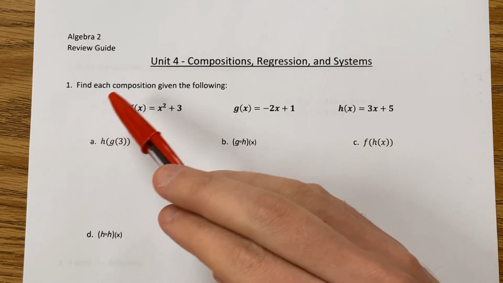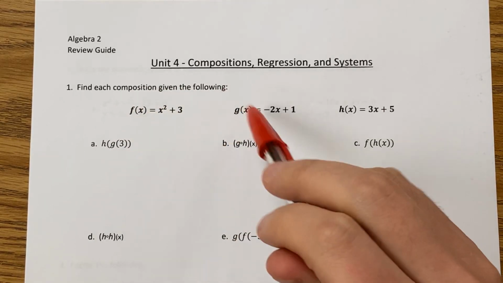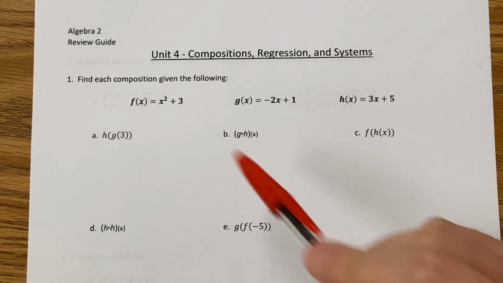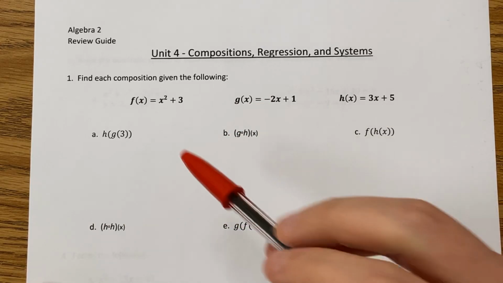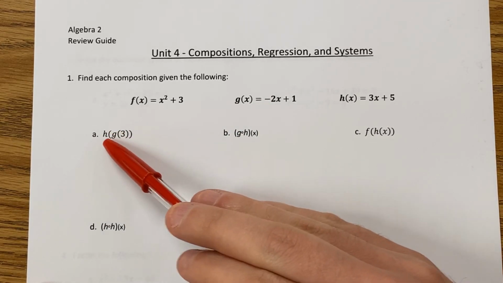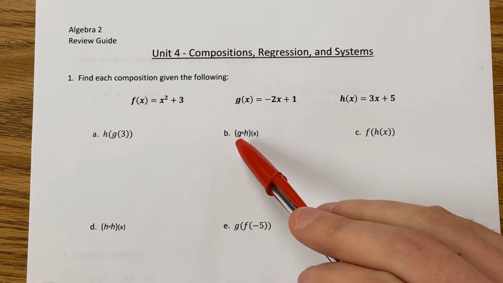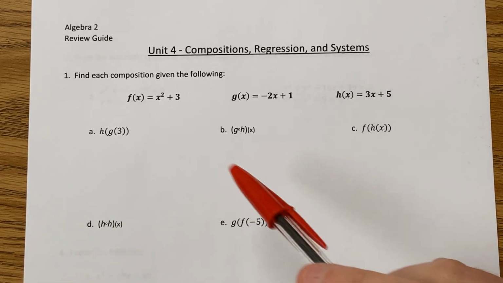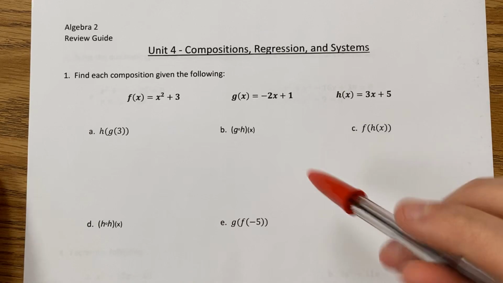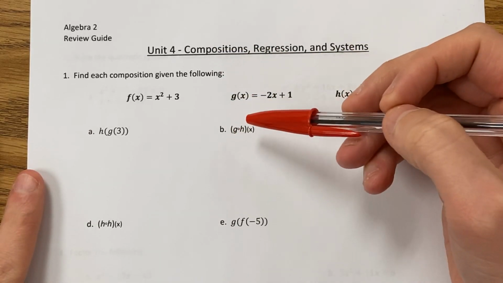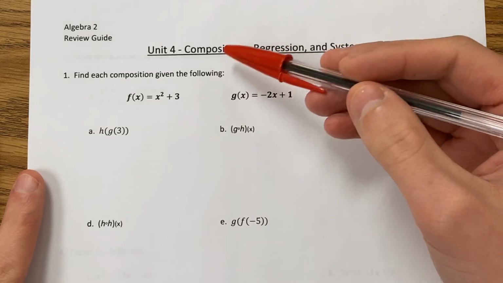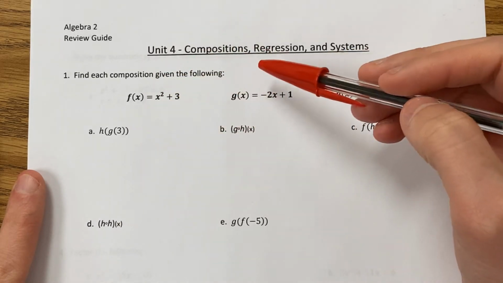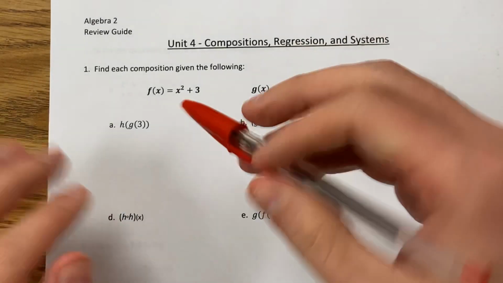So for this first problem, it says to find each composition given the following, and I give you three different functions. As you can see, they use different functions in each of these, but all of these are compositions of functions, just written in different ways. They are still pronounced like h of g, g of h, f of h, h of h, etc. So they are done very similarly. We are only doing compositions, so just keep that in mind. Everything is going to be some type of substitution. You are going to be taking one function and plugging it into the other, and you'll see how it all works out.